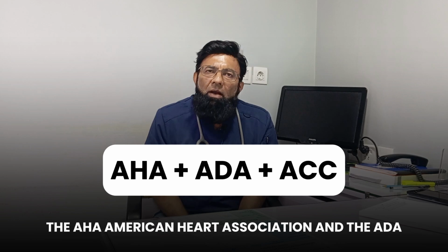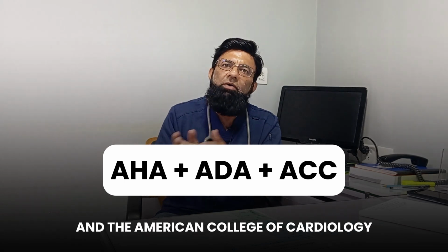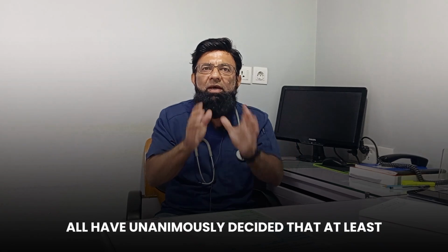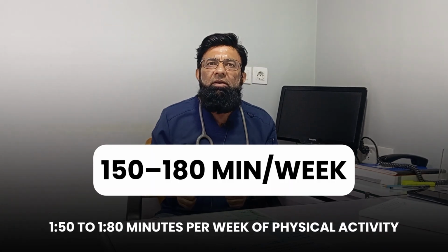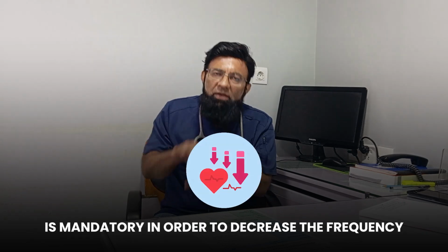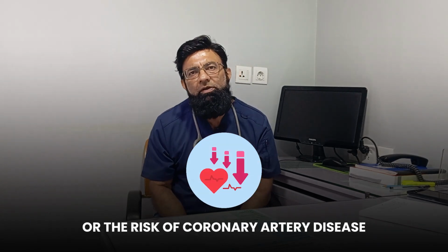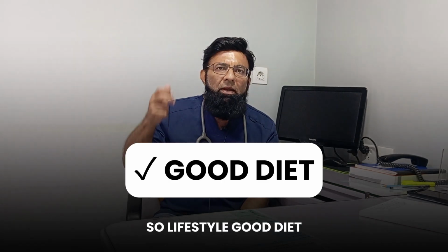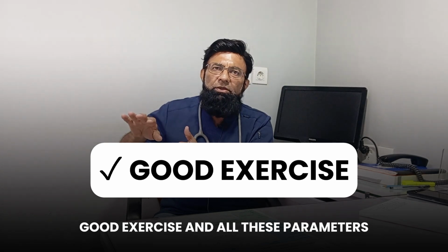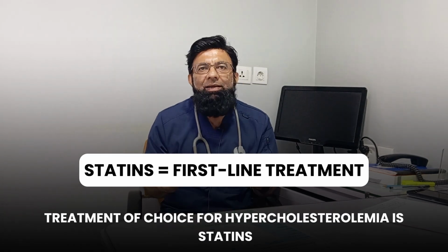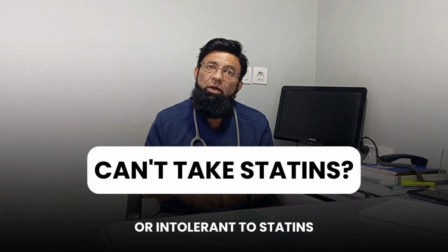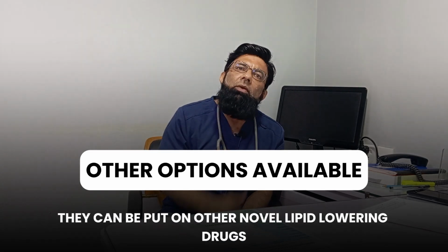The AHA, American Heart Association, and the ADA, American Diabetes Association, and the American College of Cardiology have all unanimously decided that at least 150 to 180 minutes per week of physical activity is mandatory in order to decrease the risk of coronary artery disease. So lifestyle, good diet, good exercise, and if all these parameters fail, medication, with or without pharmacological treatment. The treatment of choice for hypercholesterolemia is statins. Patients who are allergic to statins or intolerant to statins can be put on other novel lipid-lowering drugs.